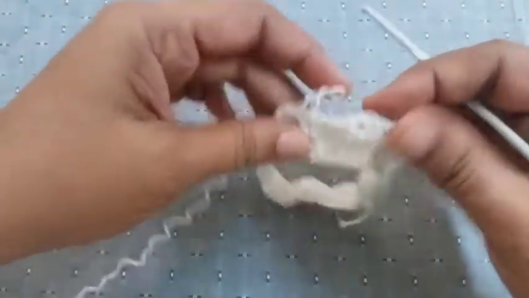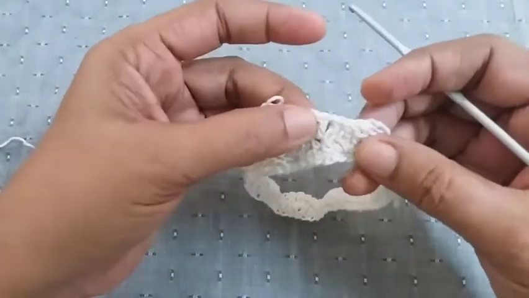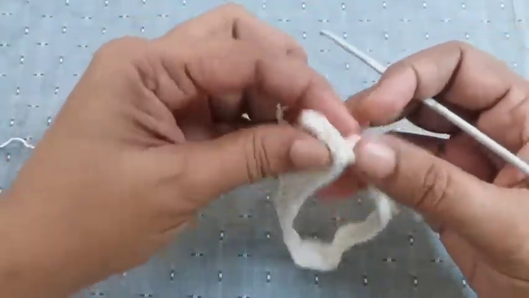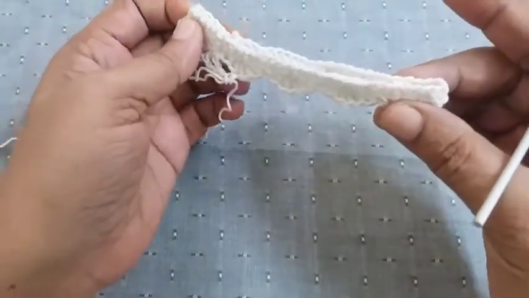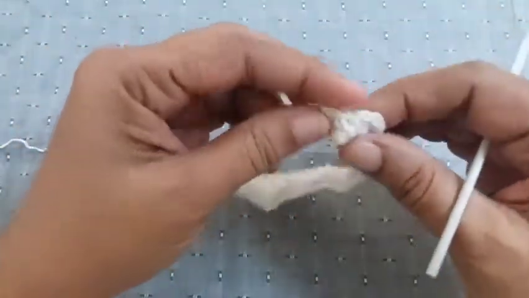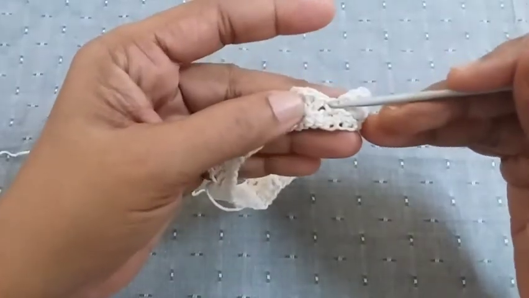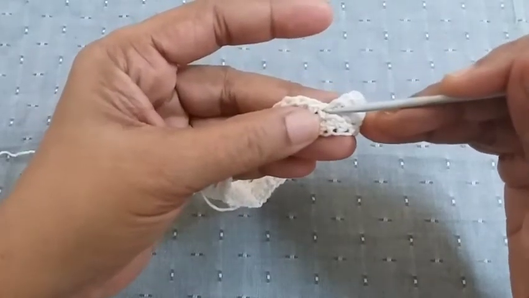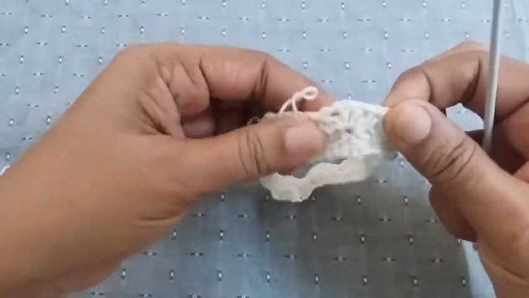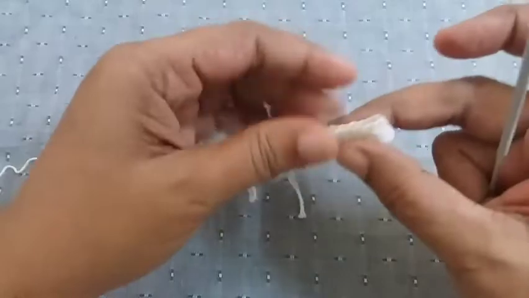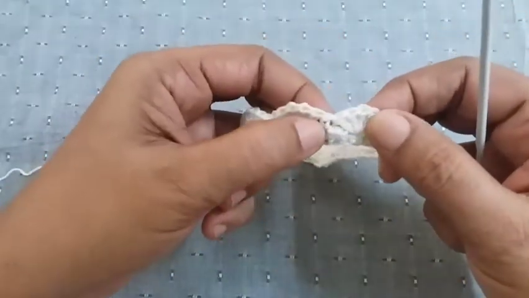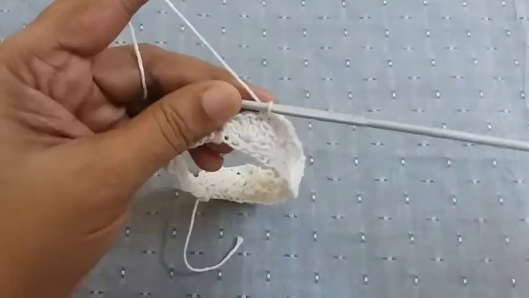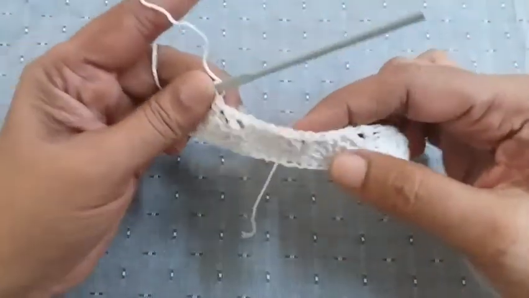Now we have to make the next increase exactly opposite of the first increase. Exactly opposite side. That's why I told you to take an even number of shells, otherwise you won't get the exact half portion. If it's not an even number, it won't look even when you make increases. So you have to make the next increase on the exactly opposite side.